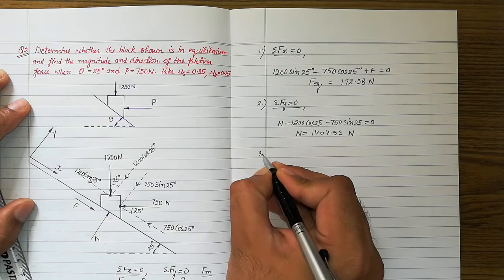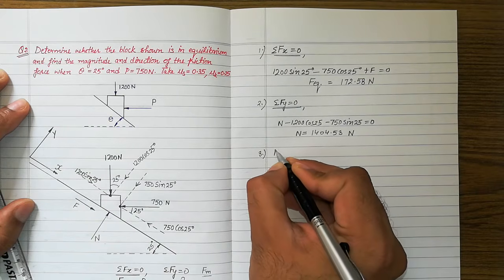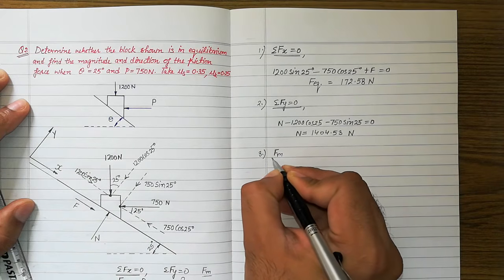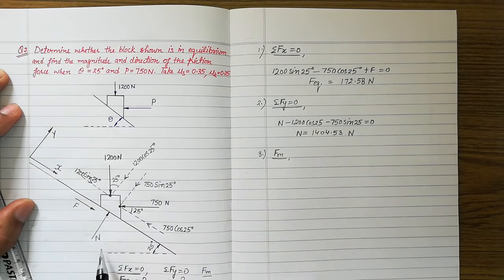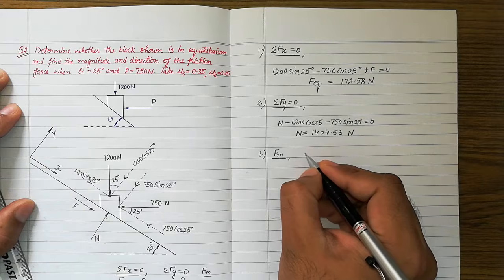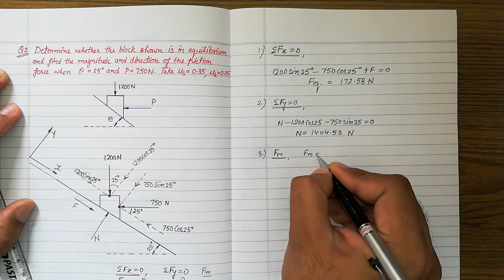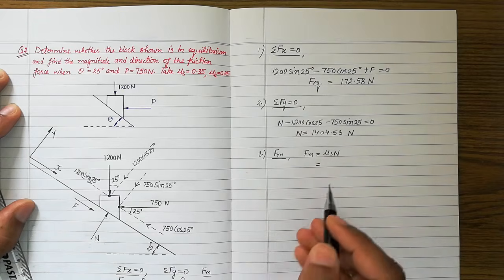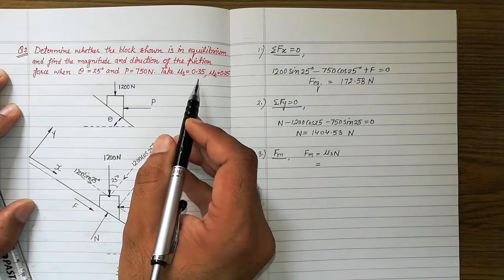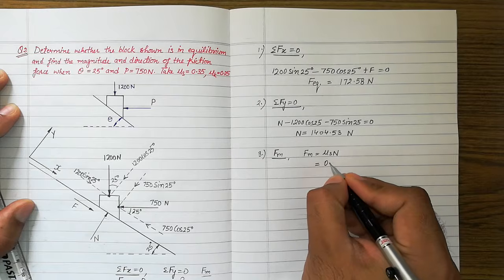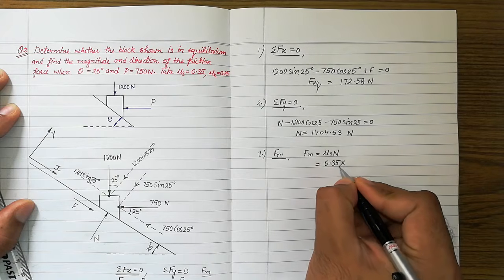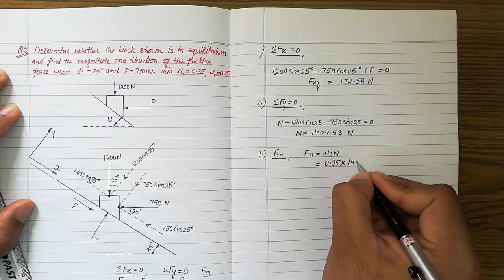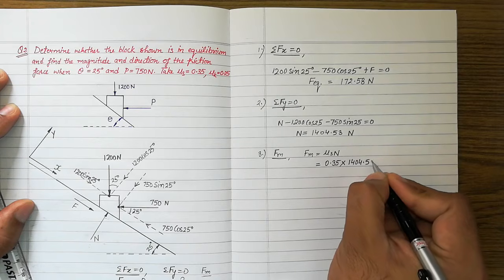Now we will find the maximum value of friction which is actually acting for this situation. That value is Fm equal to mu s N. The coefficient of static friction given to us is 0.35. Put the value of the normal pressure calculated in the previous step.